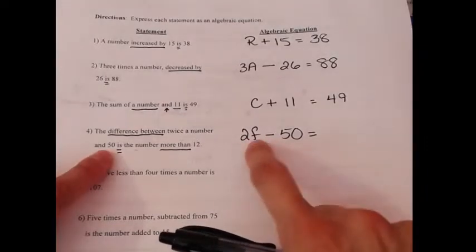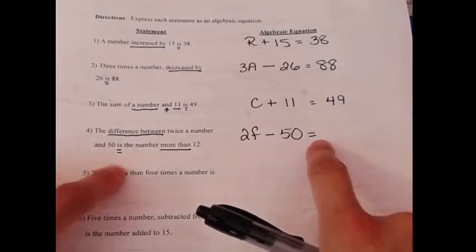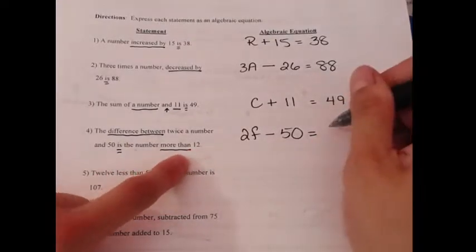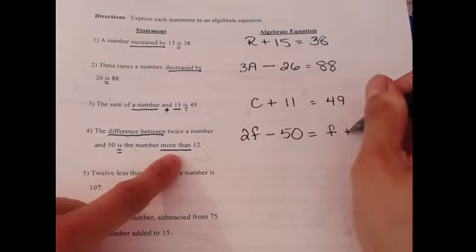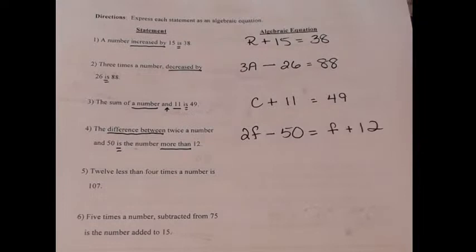The difference between twice a number and 50 is, and then Kayla finished this off. She said the number more than 12, that's just going to be the variable again, more than 12. Excellent work. Notice that Kayla also says we have to use the same variable because it doesn't say another variable or a different number. The difference between twice the number and 50 is a number more than 12, so that unknown is the same variable.